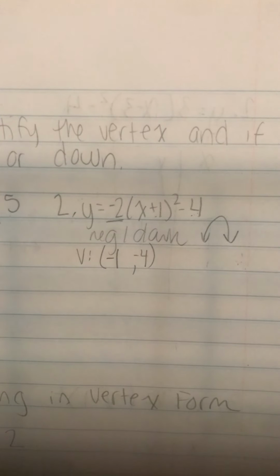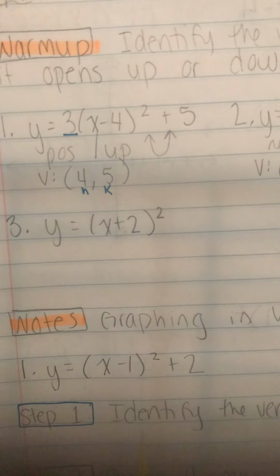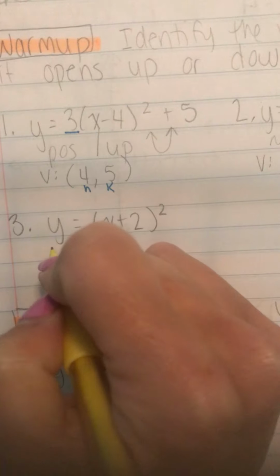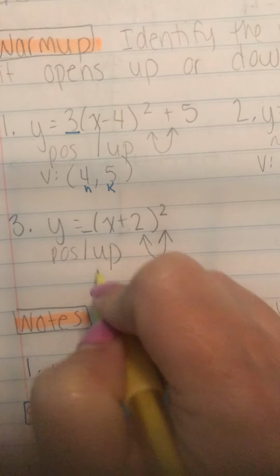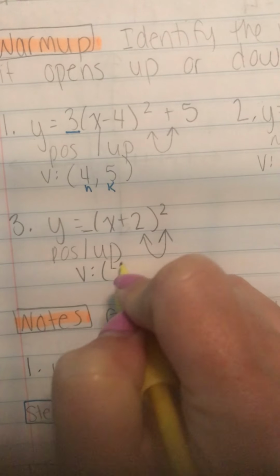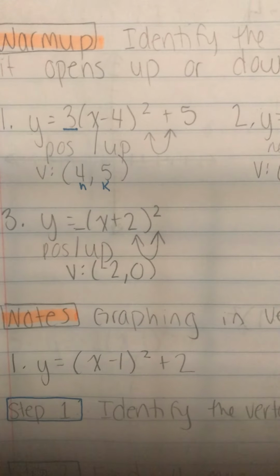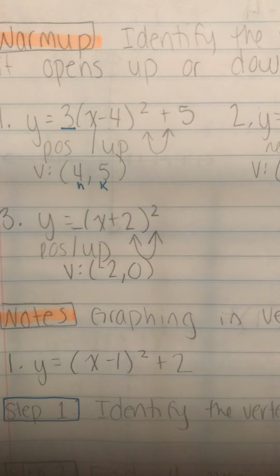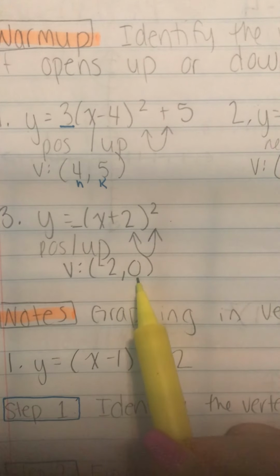You guys should be able to do number 3. Go ahead and pause the video and do number 3. Okay, I got that it opens up. And my vertex is -2, 0. Where did I get that 0 from? It's on the outside right here. There is no number here, so that means there is 0.